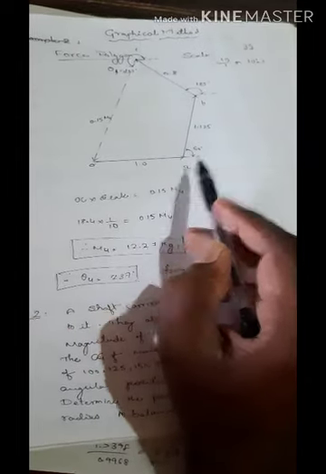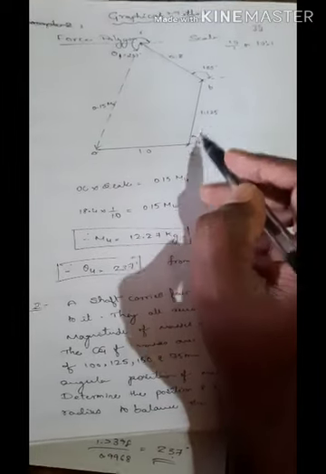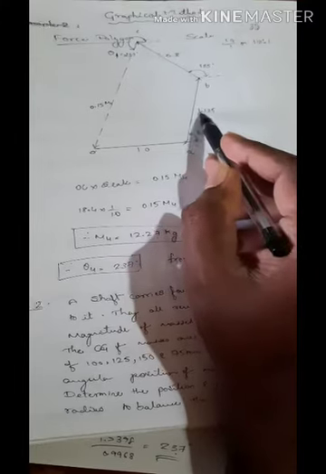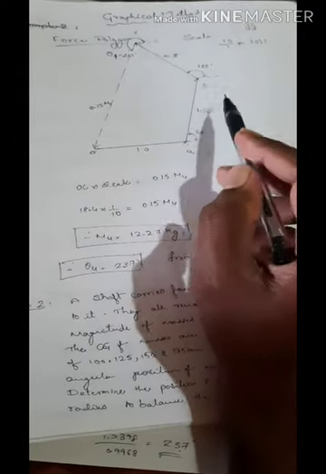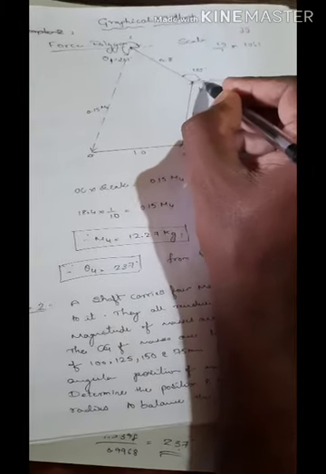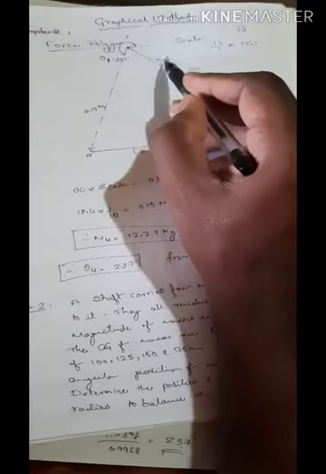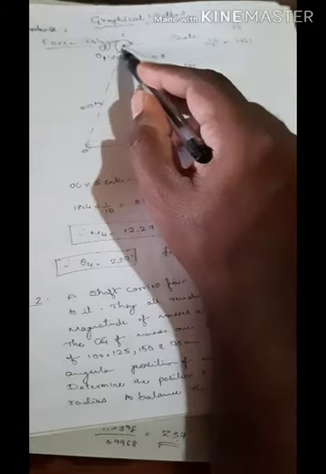Now from point A with a 60 degree angle, draw a line A to B, that is 1.125 into 10, that is 11.25 centimeters. Draw a line of 11.25 centimeters till B. Now from point B, taking the horizontal, draw a horizontal line. With respect to that horizontal, measure 185 degrees and draw line 0.8. So 0.8 into 10 is 8 centimeters. Draw a line from B to C of 8 centimeters.